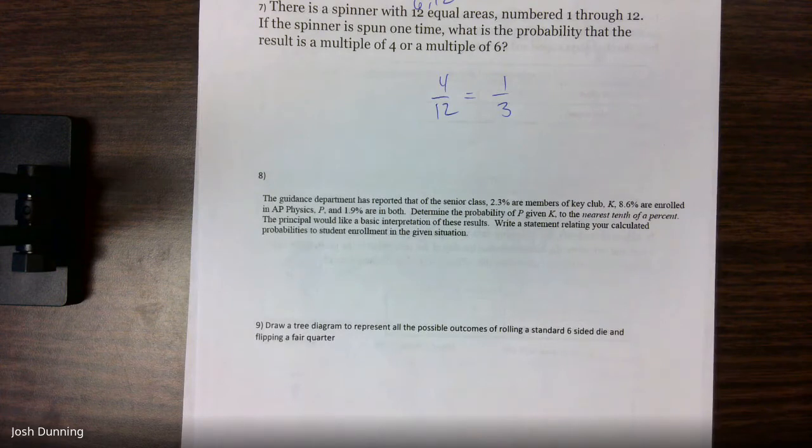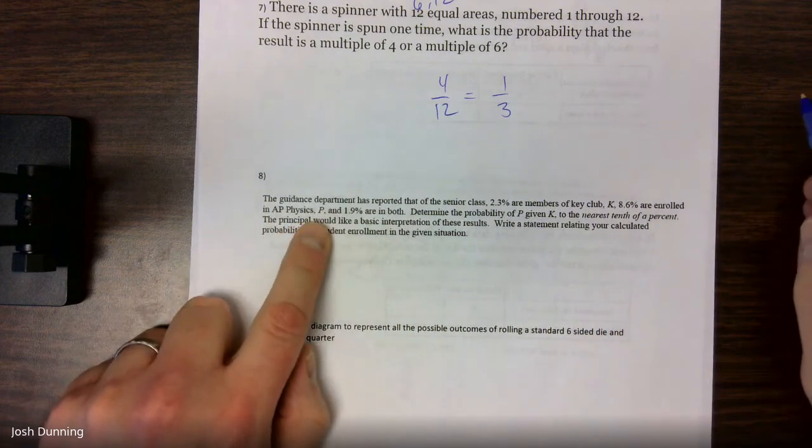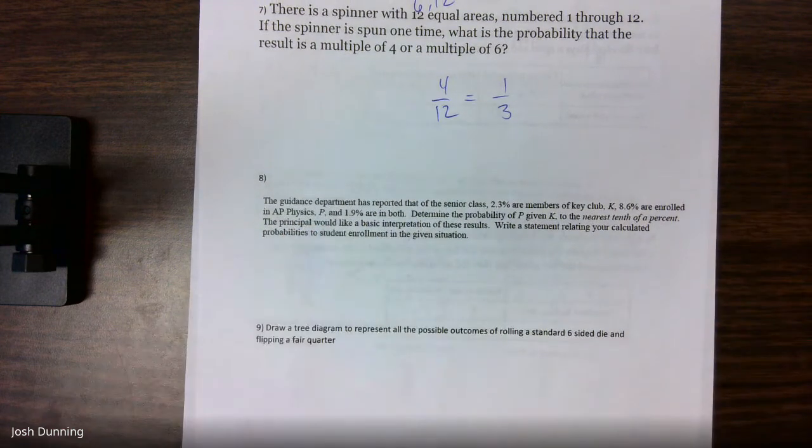Number 8. The guidance department has reported that of the senior class, 2.3% are members of Key Club, 8.6% in AP Physics, and 1.9% are in both.